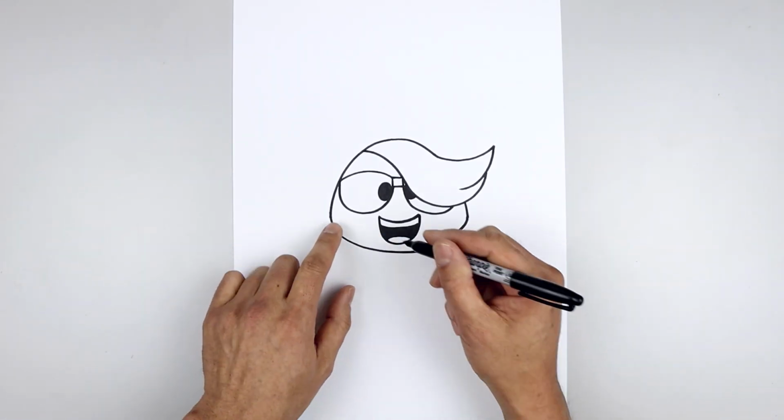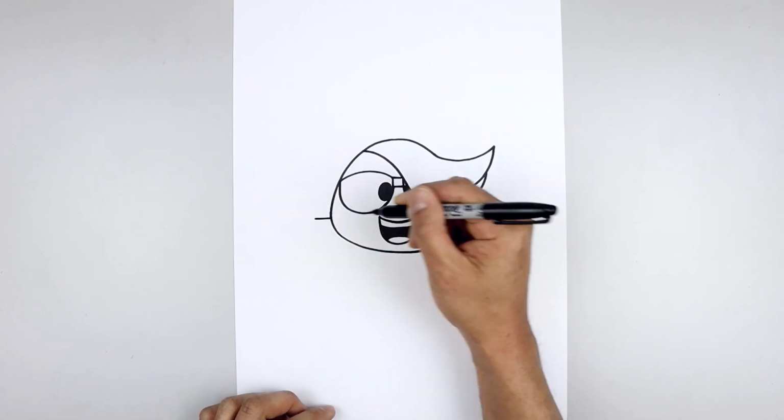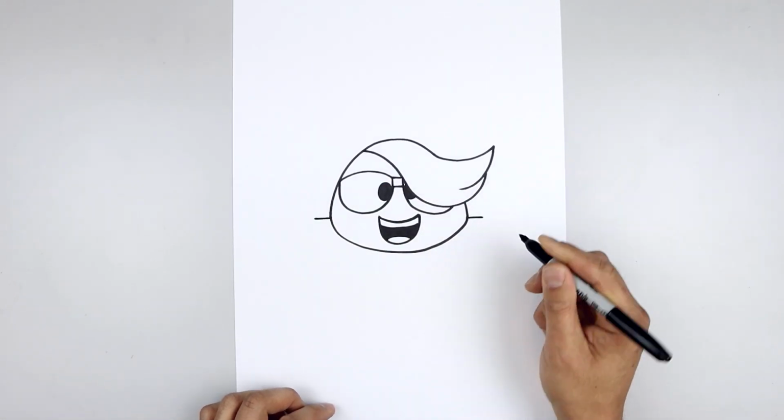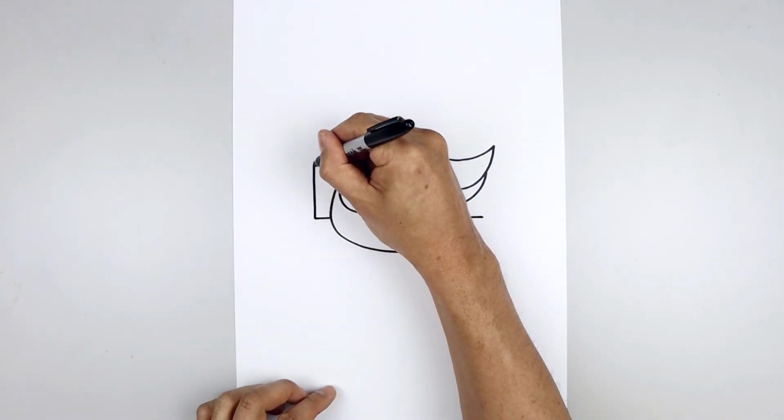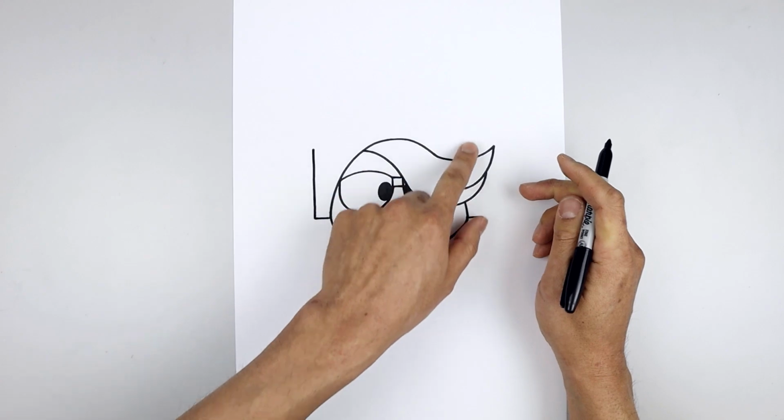Let's move out to the side of the head and draw two short lines, going out, then going back over towards the left, draw a straight line going up on the side of the head, and then we'll round out the top of the hat.